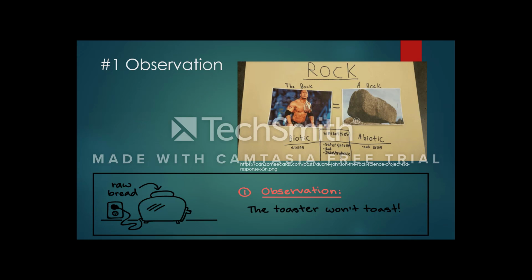First, we have to make an observation. Scientists are always seeking answers and constantly wondering about the world around them. Scientific minds are observing and making mental notes whenever possible. Sometimes we have to think outside the box to search for ideas.